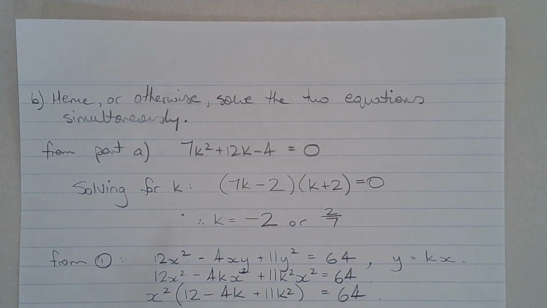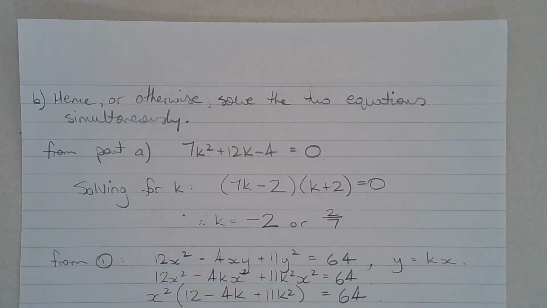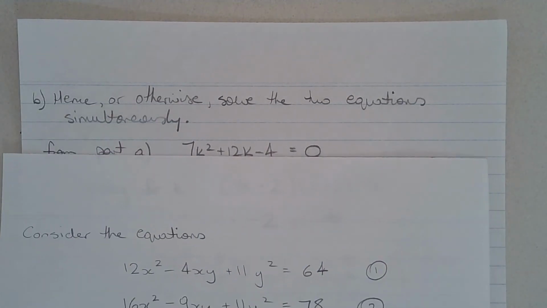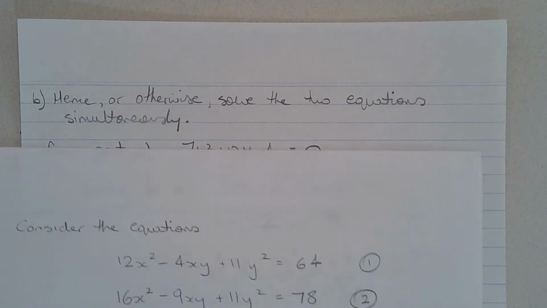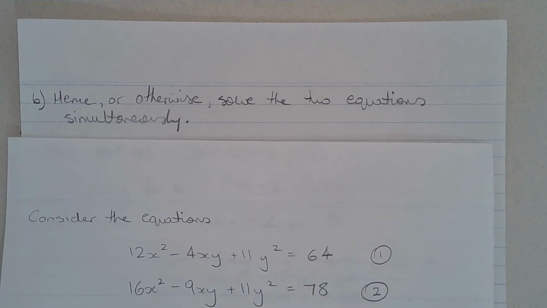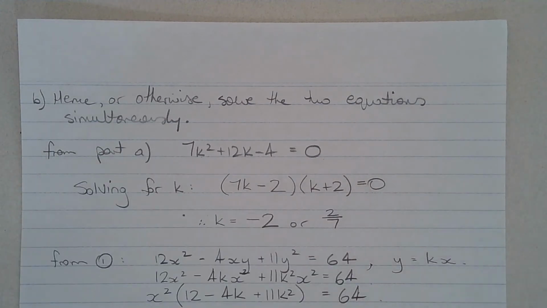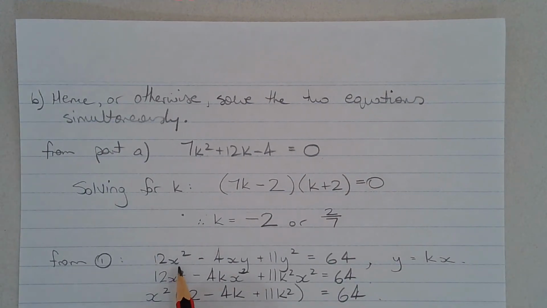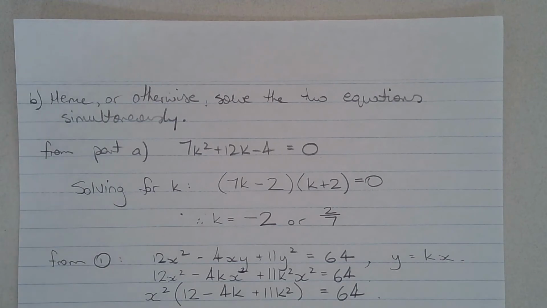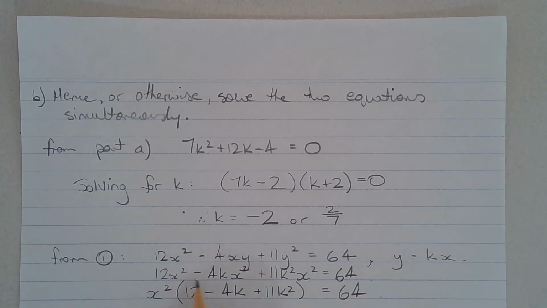So if we go back to equation number 1, I'll just put that back there. You can use either one. We're going to solve this simultaneously, so it doesn't actually matter which equation you use. I'll just conveniently use number 1. We've got 12x squared minus 4xy plus 11y squared equals 64. We're given that y equals kx, so 12x squared minus 4kx squared plus 11k squared x squared equals 64.